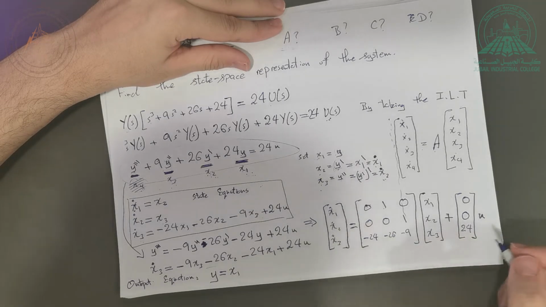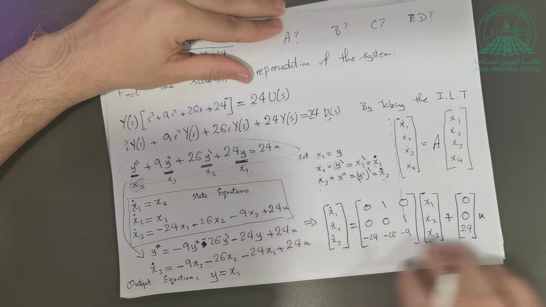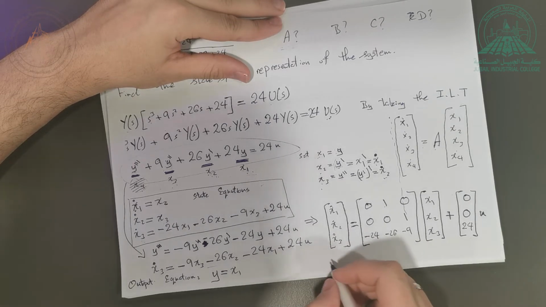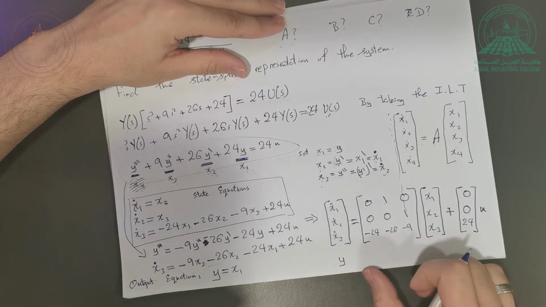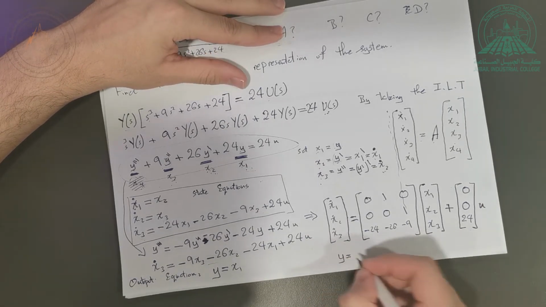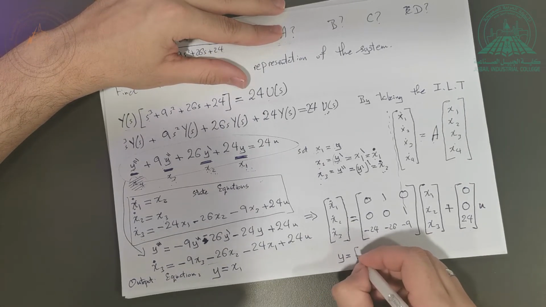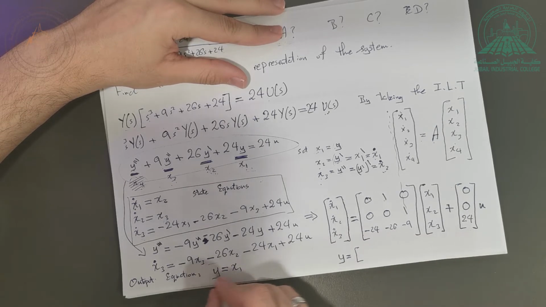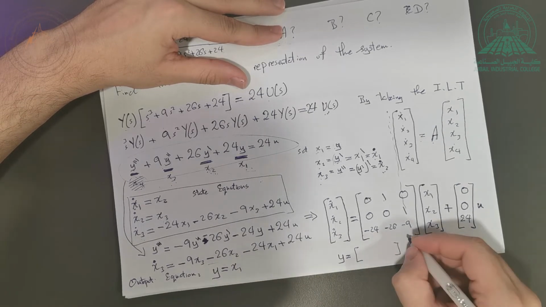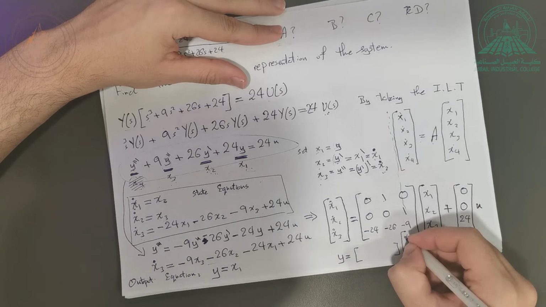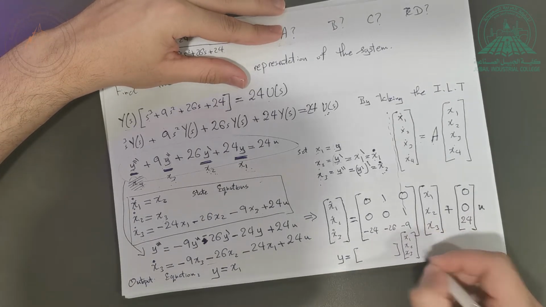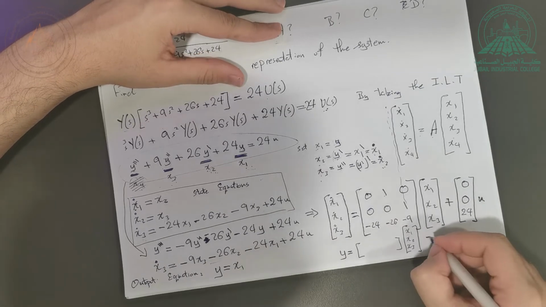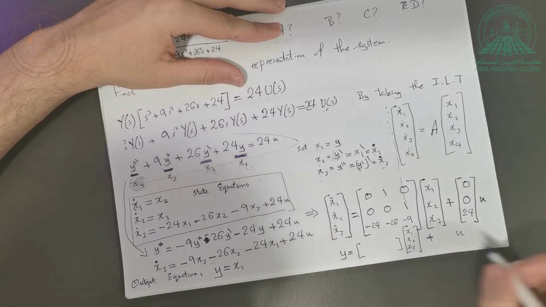So what does that mean? Before we discuss that, let's also talk about the output equation. How do I write it? I write it as y equals to something multiplied by x1, x2, x3, plus something multiplied by u.